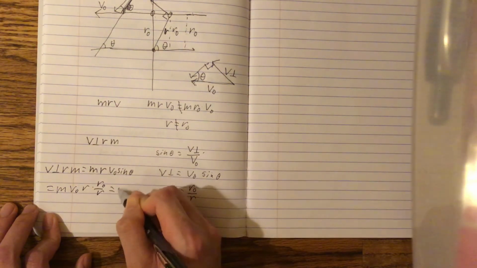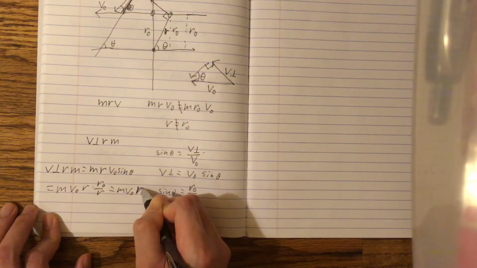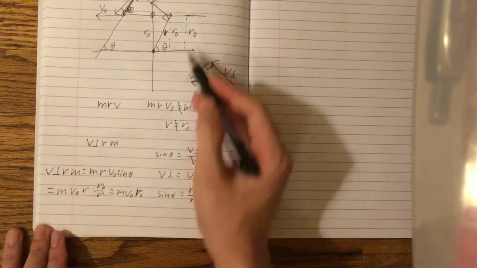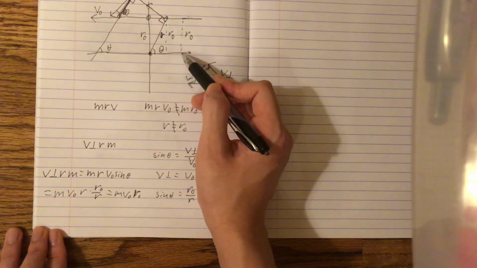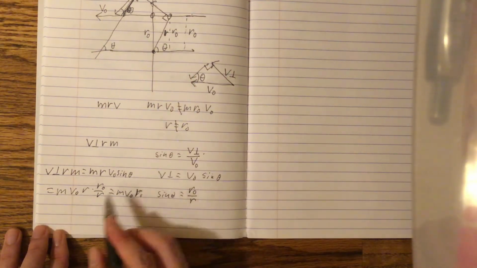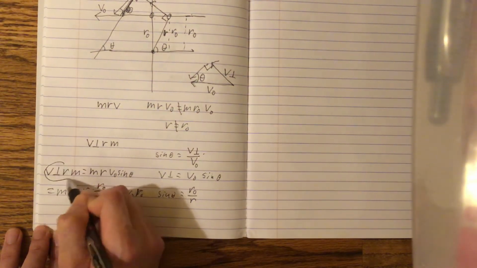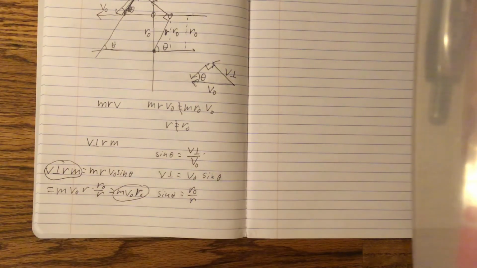And hence this equals m v0 r0 if we cancel out the r's. But look, r0 remains constant because it's the distance of the velocity line to the x-axis. v0 also remains constant, and m remains constant.